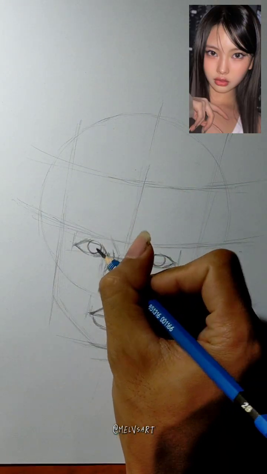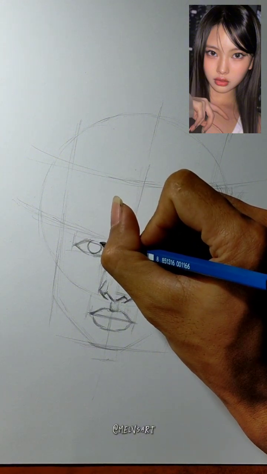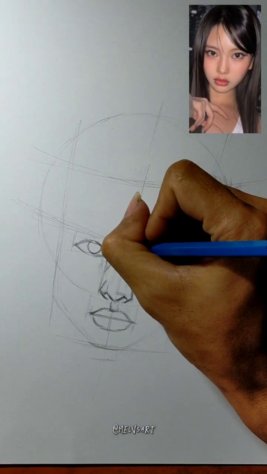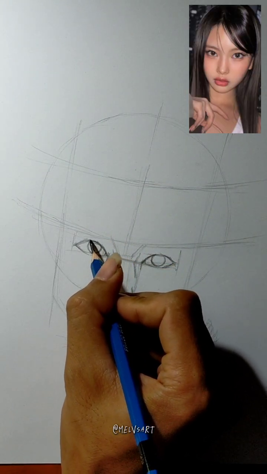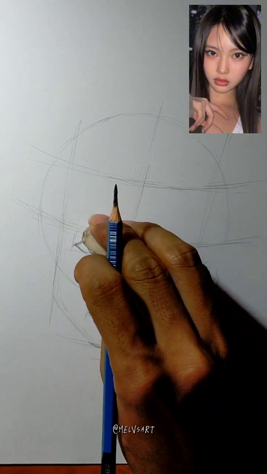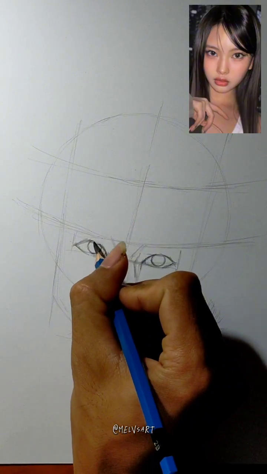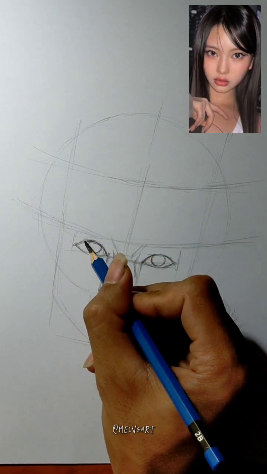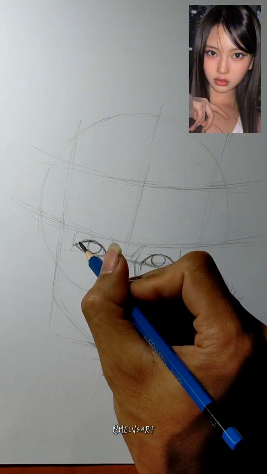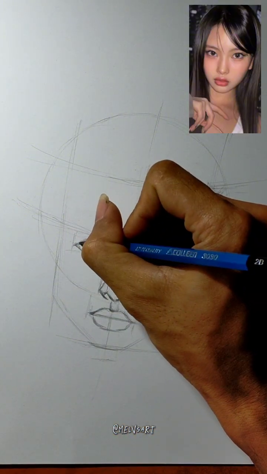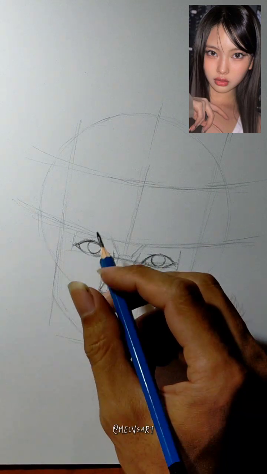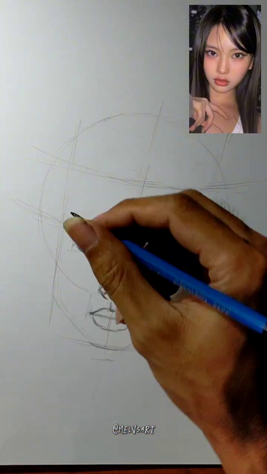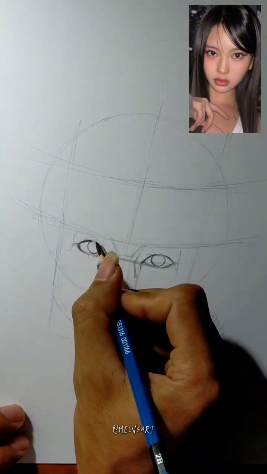If you look closely at her left eye, you will notice that it is opened wider than her right eye, which makes her pupil more like a circle than her right pupil. So I'll just fast forward this part where I draw the right eye.